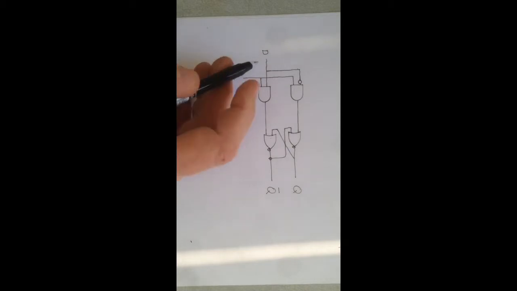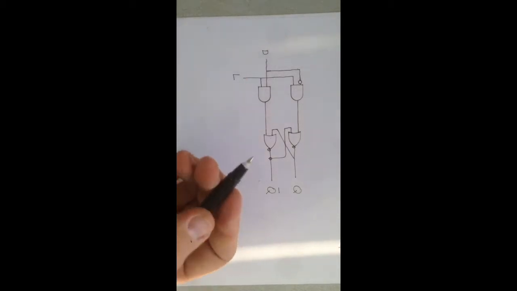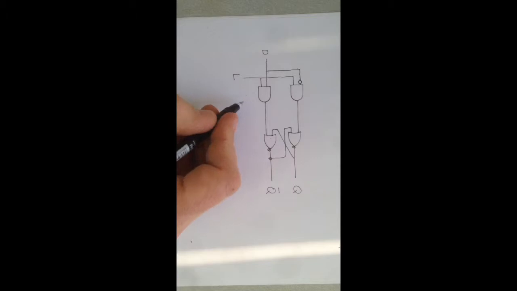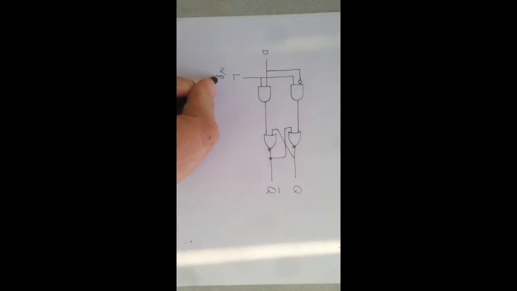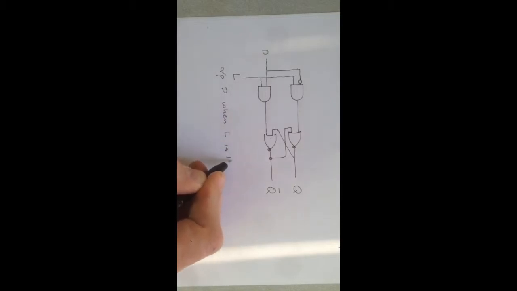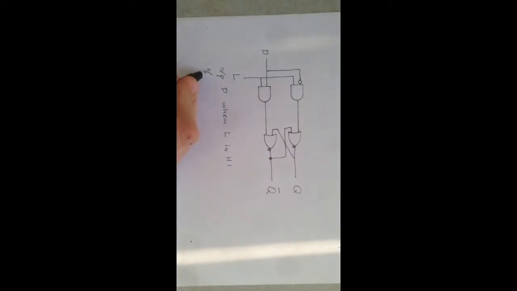So there's two lines. There's the data line and a latch line, and the basic idea of the circuit is that it's going to output D when L is high, and then it's going to output the last state of D when L transitions from high to low.